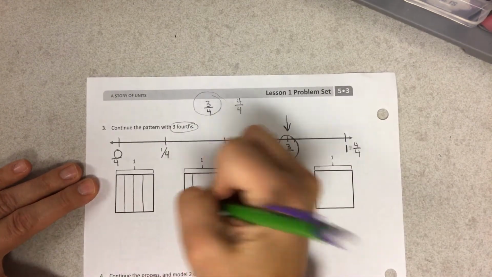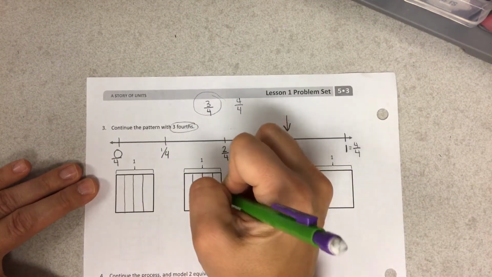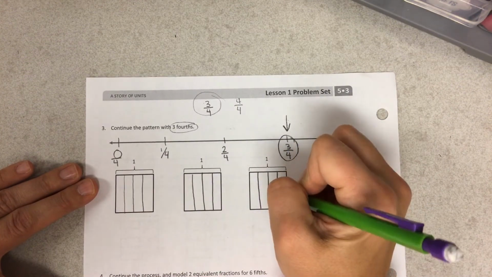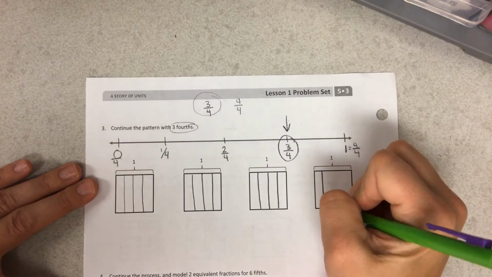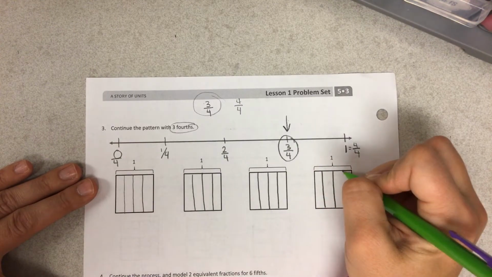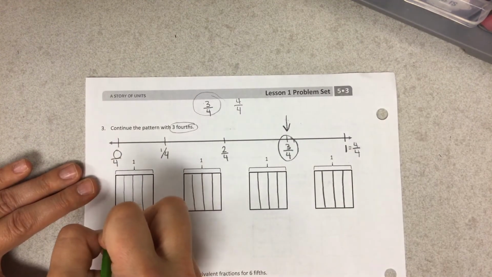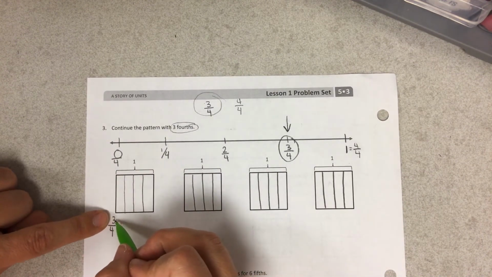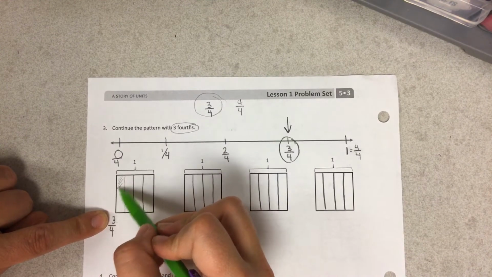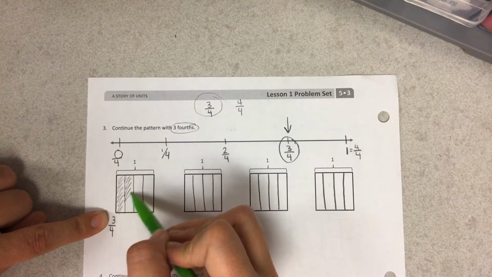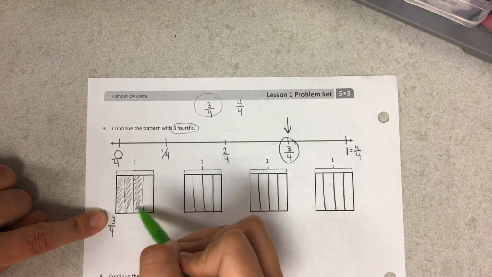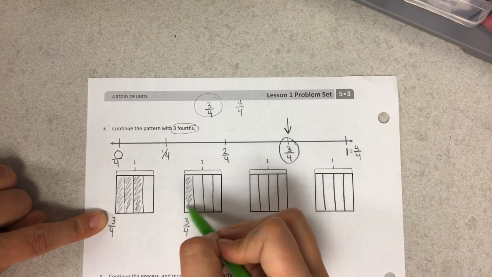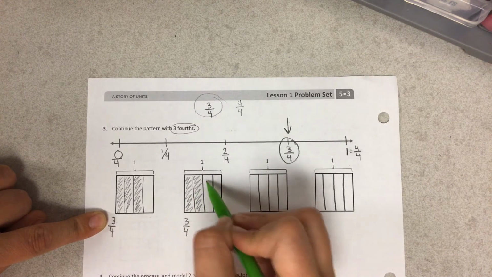Each of these little boxes I am going to turn into fourths. Now, the only difference is that on the front side I started with 1/4 or 1/2, and this side I'm actually starting with 3/4. So if I'm starting with 3/4, how many should I have shaded in? And if you said 3, you are correct, because I need to show these fractions right here as 3/4.